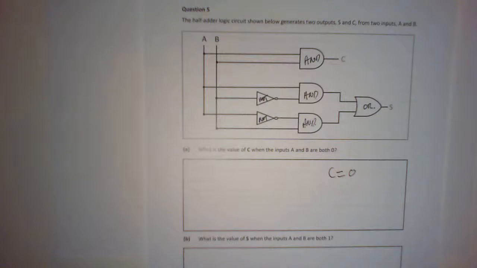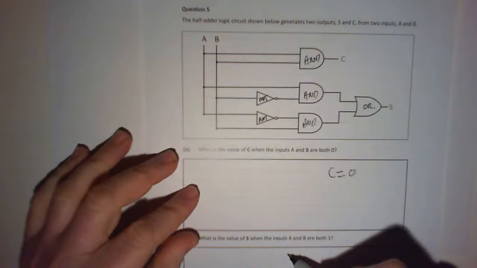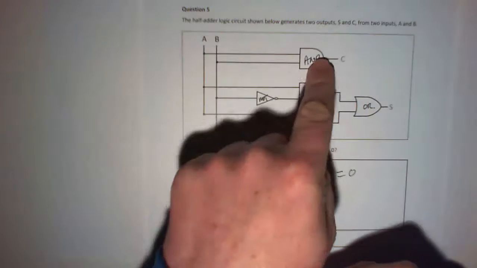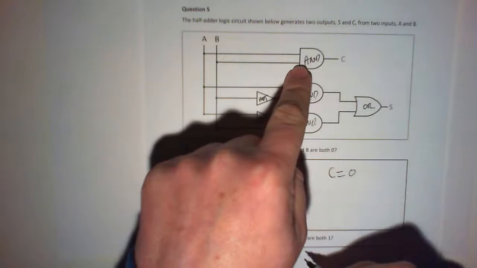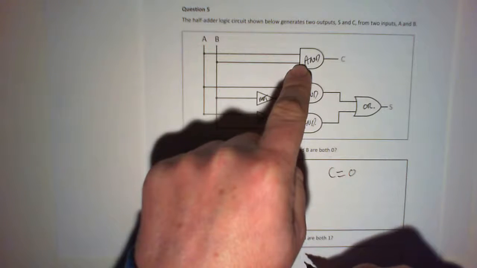Okay. So let's have a think of this one. Okay, I'm going to actually, we did do the lines. So we've got a 1 from this and a 1 from this.